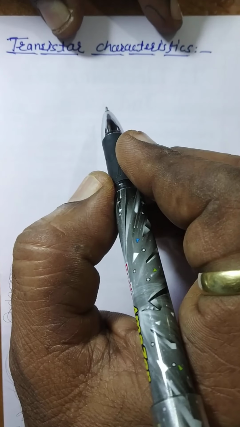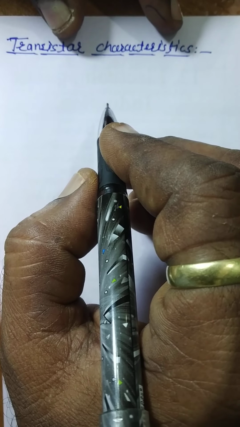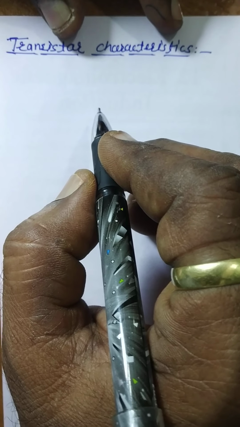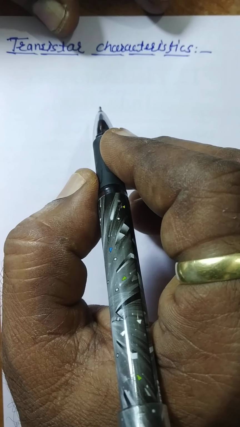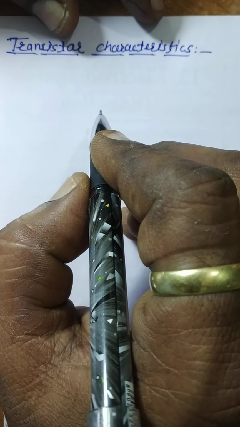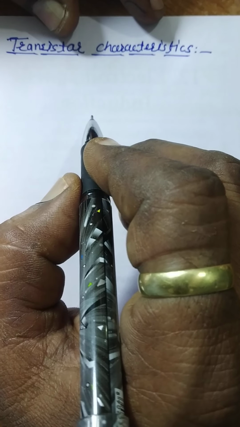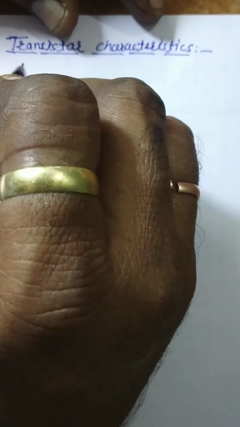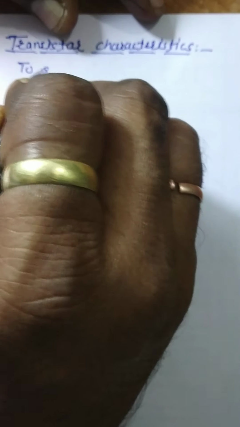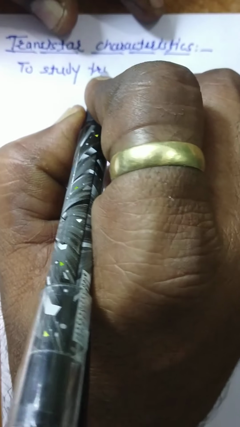Circuit diagram. Consider common emitter configuration. To study the transistor characteristics, we have to use common emitter configuration.